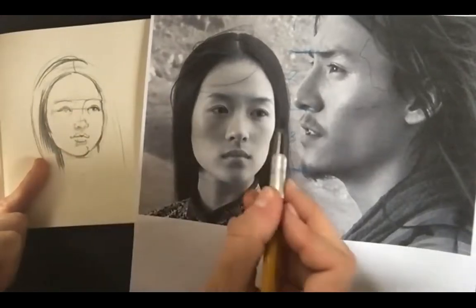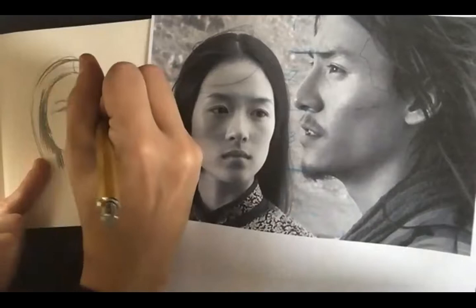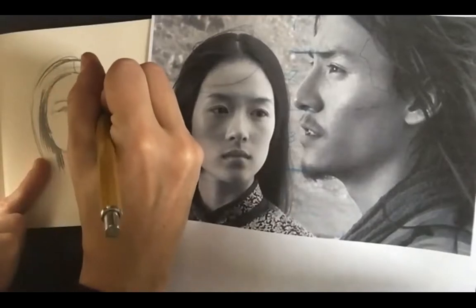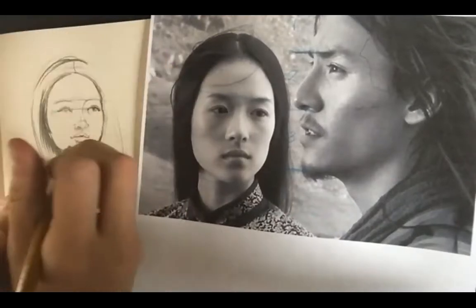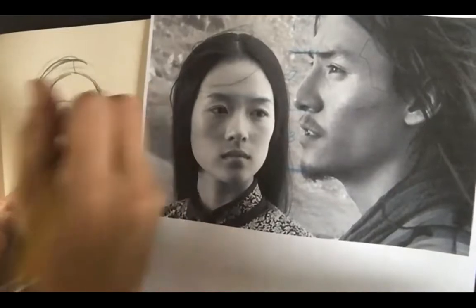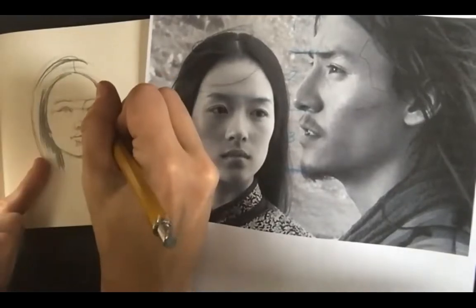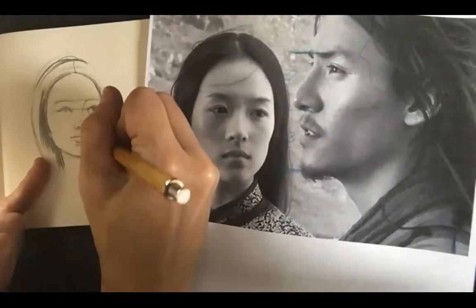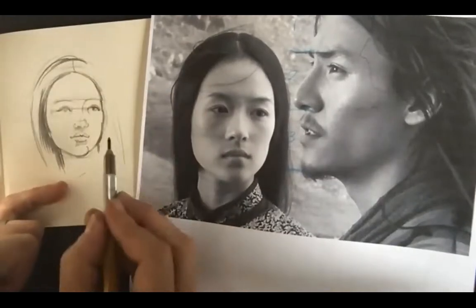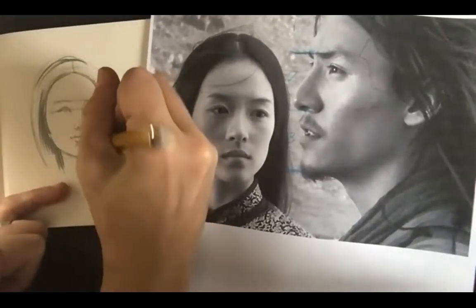And I'm figuring out how far is the eye from the outside edge of the face. This is something you have to do constantly when you're working on something that's not a full frontal face. You always have to look at what's going on.